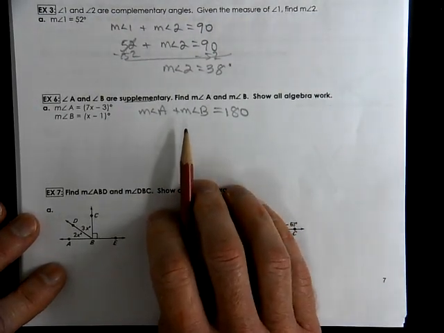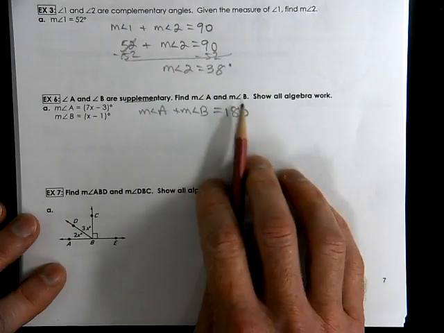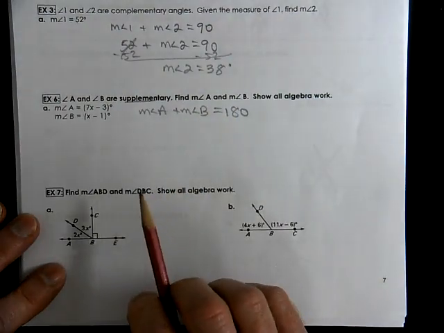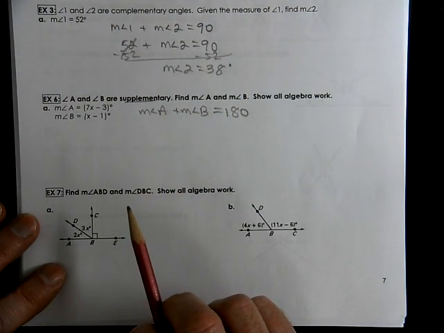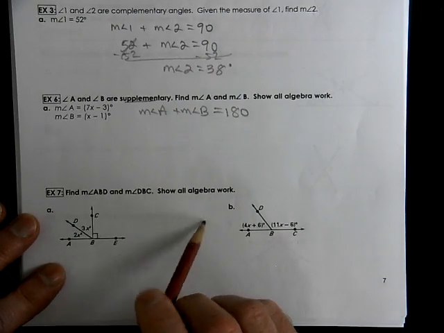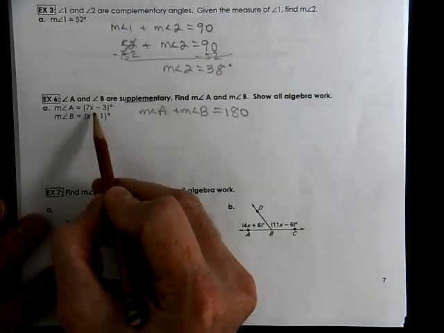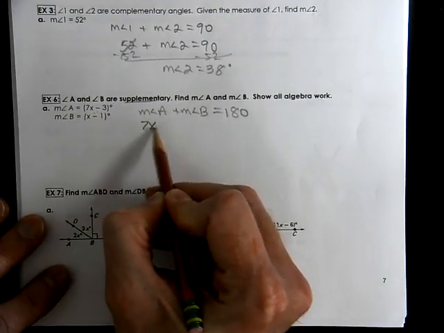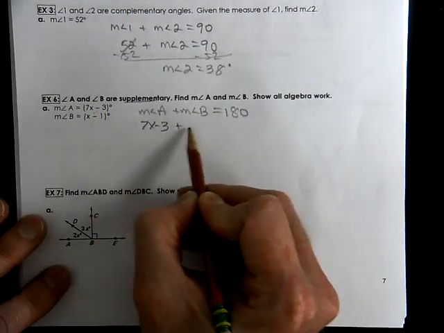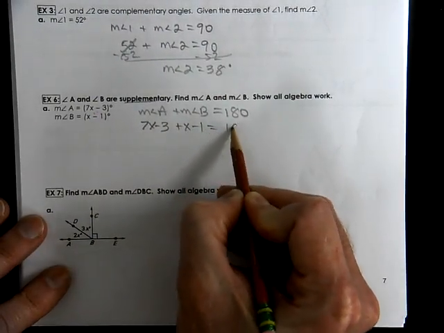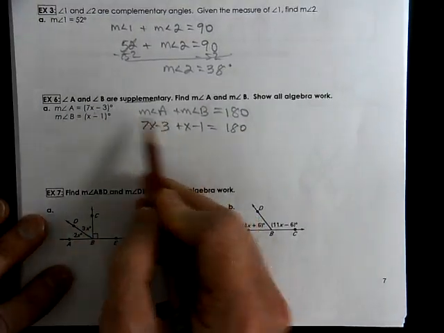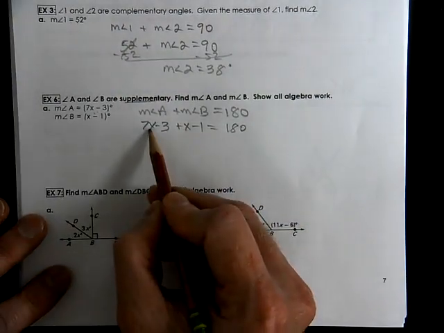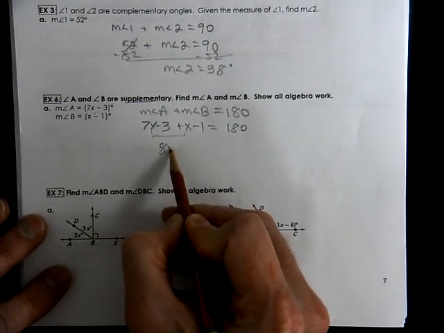What do we do next? How do we find out the measurement of A and B? What do we have to do? By plugging in the 7x minus 3, we call that substitution. Substitution property of equality. What's it called when I group these two numbers together?